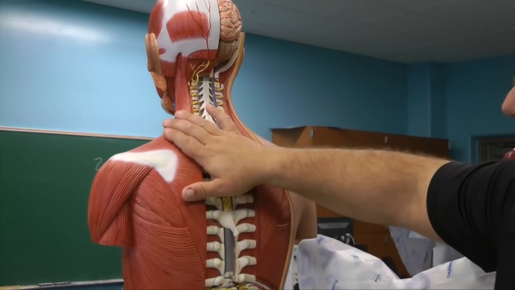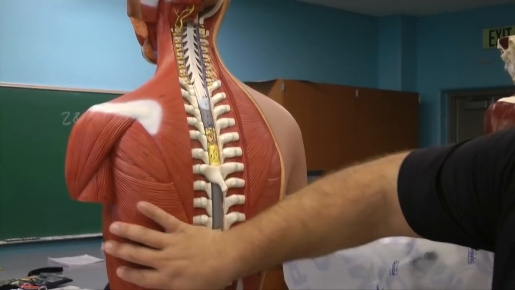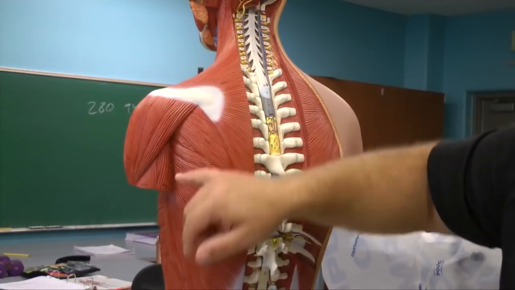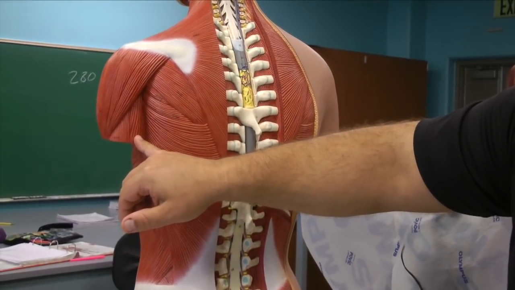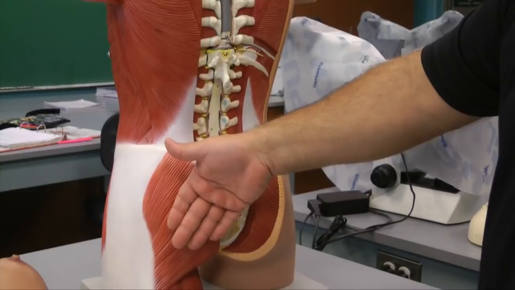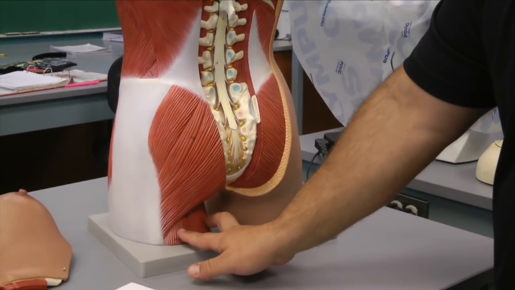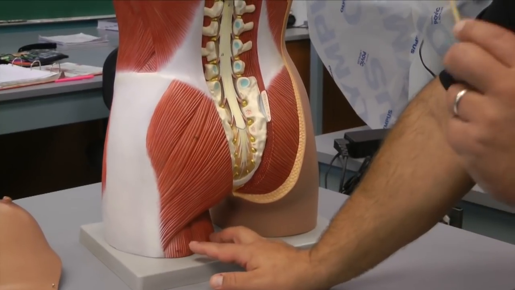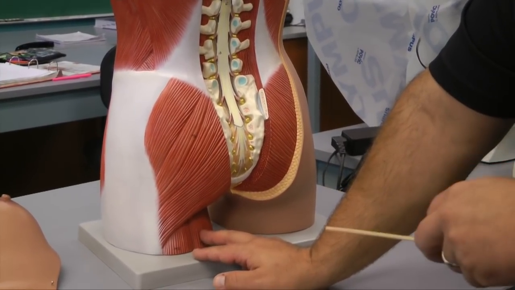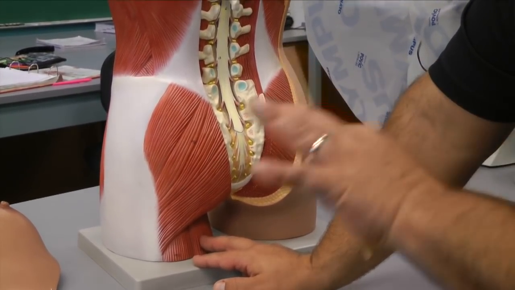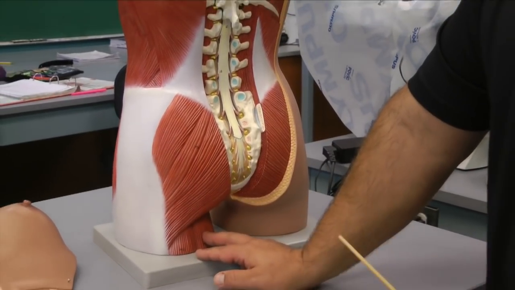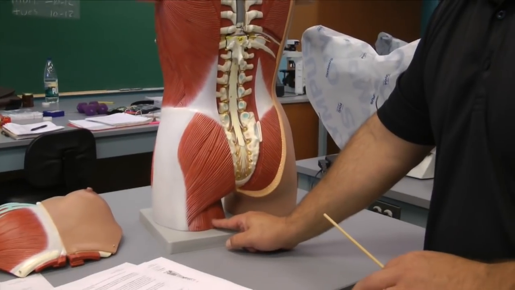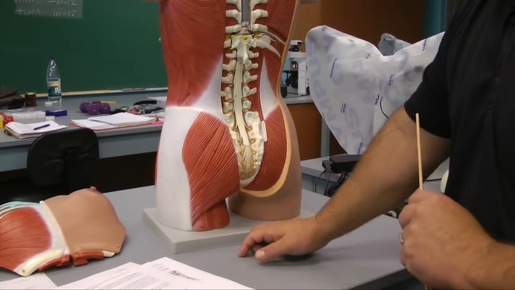These are the trapezius muscles. These are the latissimus dorsi that we have here. Again, deltoids, and this is the start of the triceps brachii. This is the gluteus maximus that we have here. And these guys are the start of the hamstring muscle groups, which include biceps femoris, long head only, semimembranosus and semitendinosus. I'll show you guys that on the leg.